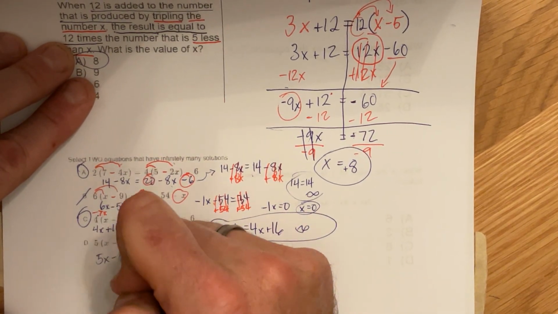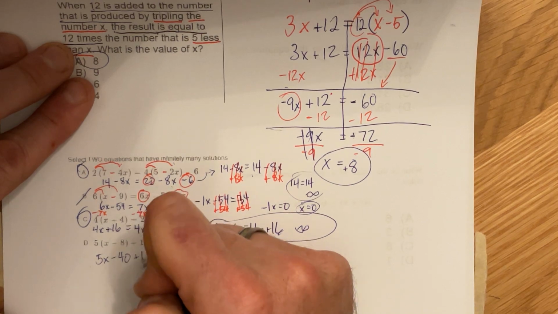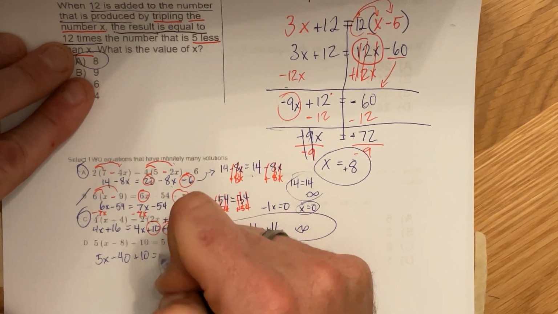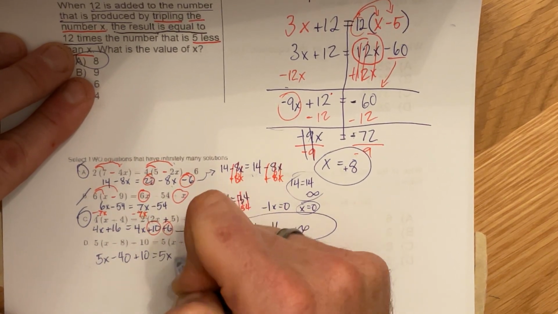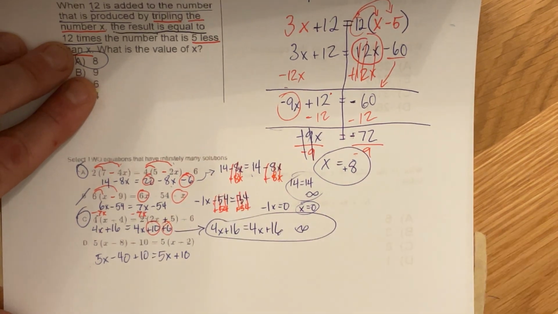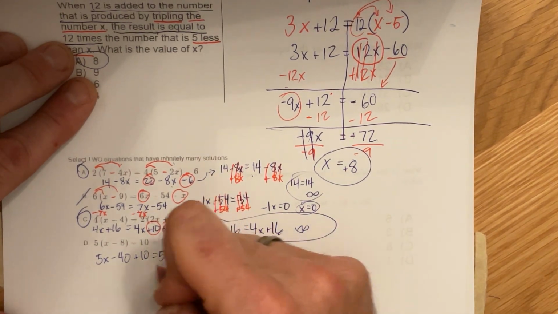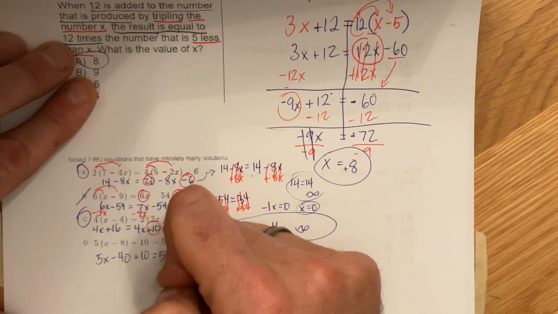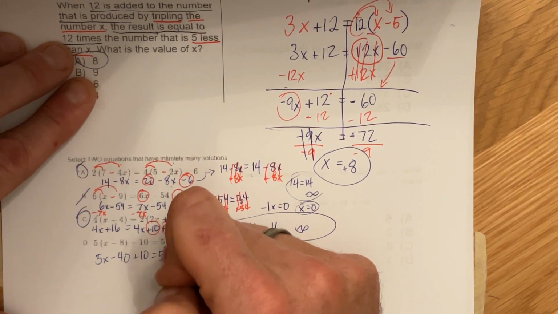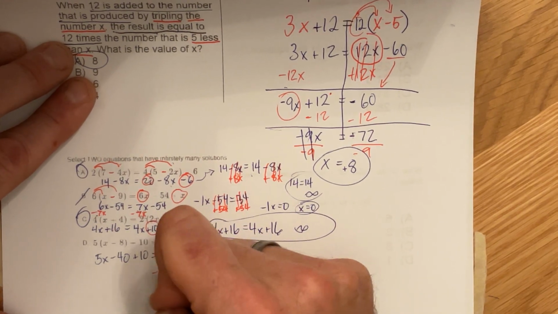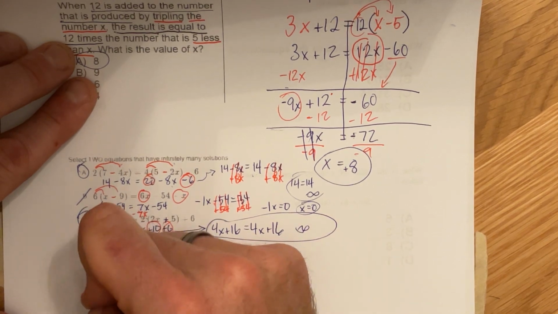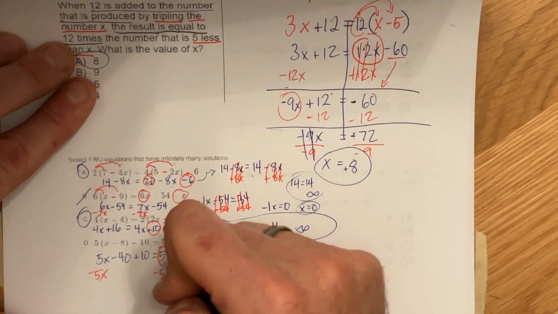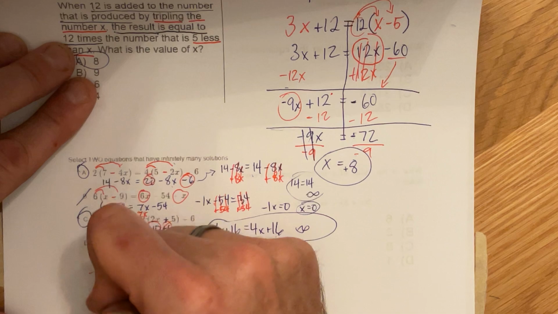5 times x is 5x. 5 times negative 8 is negative 40. Bring down my 10 equals 5 times x is 5x. 5 times positive 2 is 10. Let me go ahead and get my x's over here on the left. So I'm going to say minus 5x, minus 5x. Oh, there they go. So they canceled.